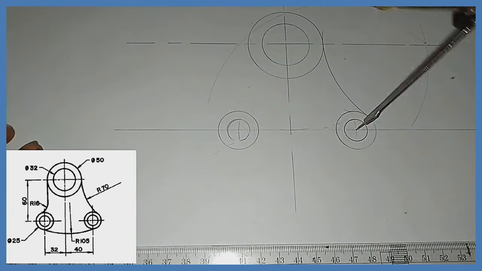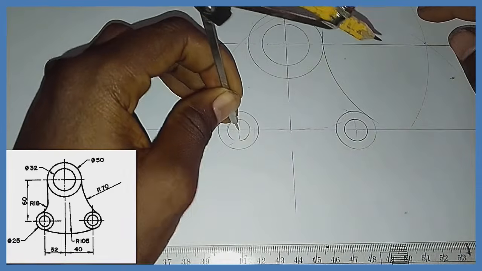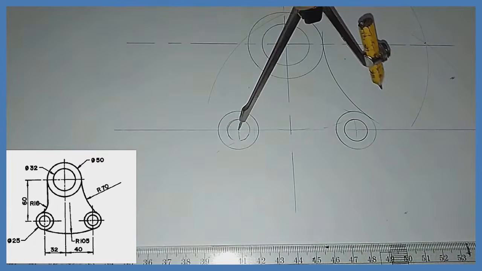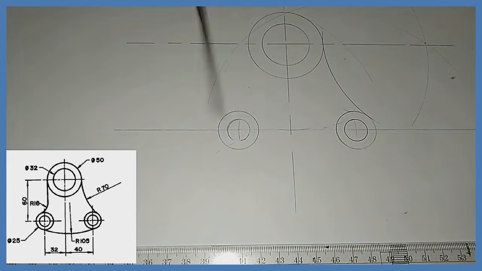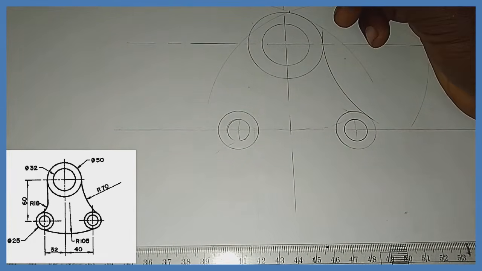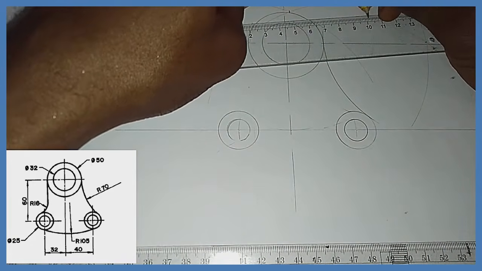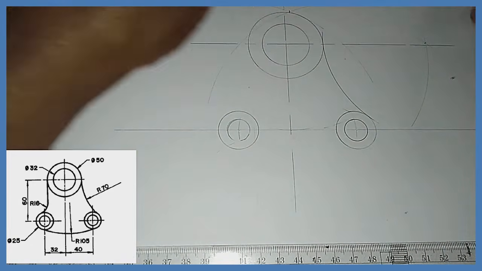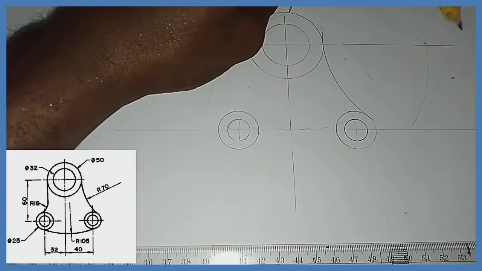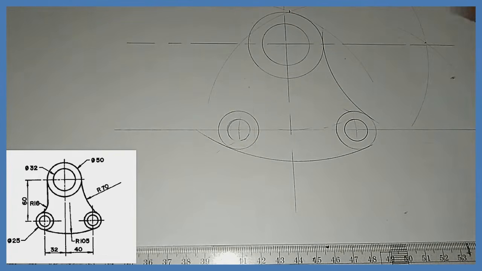I strike an arc in this manner. Can you see? With the same radius 92.5, I come to the second midpoint right here. I strike an arc in this manner. So my arcs intersect right here. Can you see? So from that point of intersection with my compass, I measure radius what? Radius 105. Then standing at this midpoint right here, I draw. Can you see? So that's it.